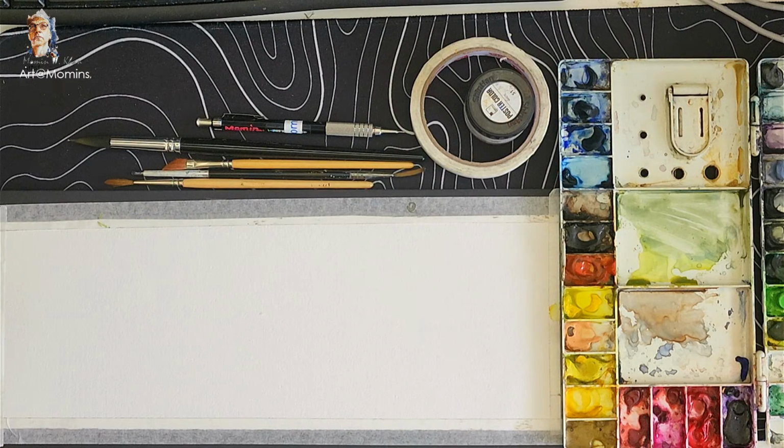Anyway, today's class is the second class of the spring, and it's about landscape painting in watercolor. I'm going to start the class quickly because last week I started a little bit late. All right, let's go.